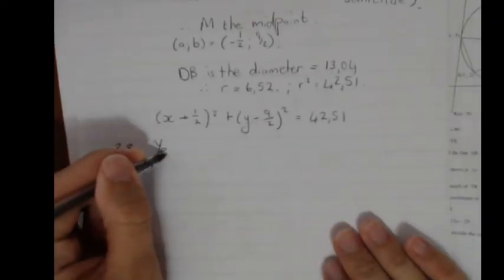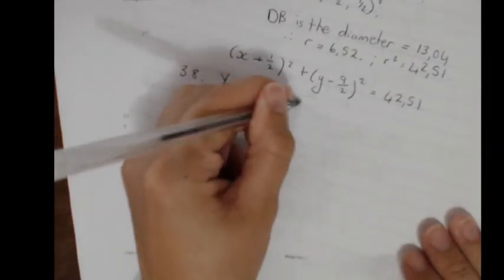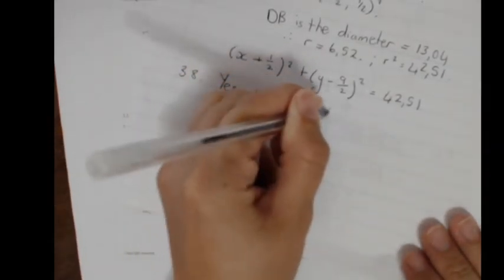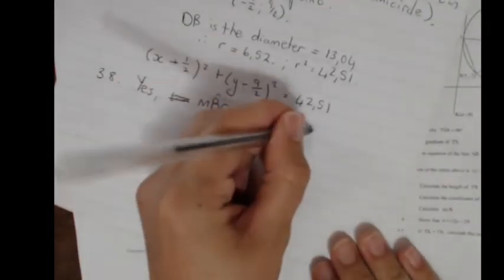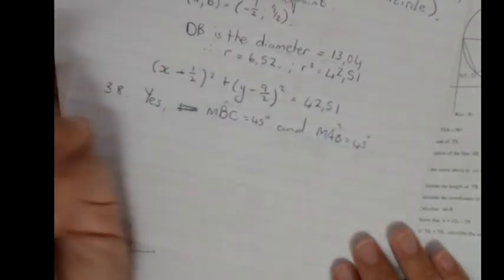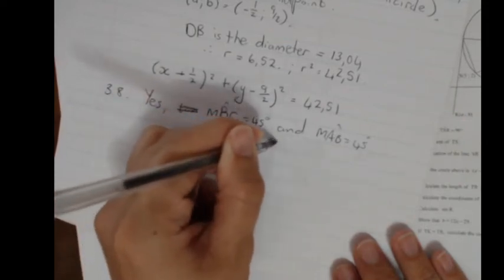So, will this diagonal be a tangent? And motivate your answer. So I can just say yes, because angle MBC is 45, and angle MAB will also be 45. That's properties of the angles of a square.